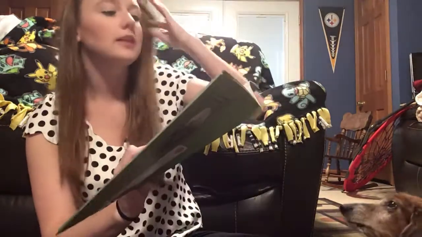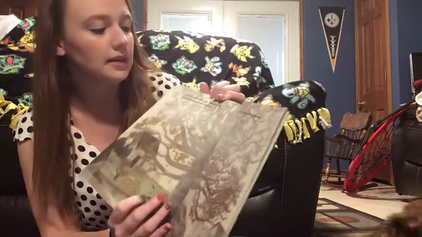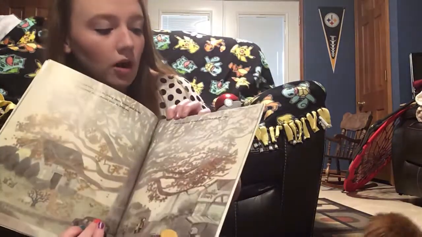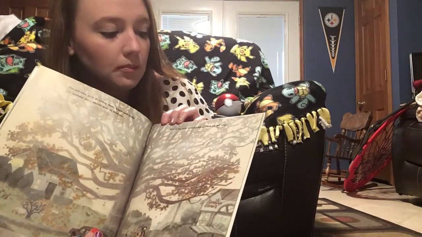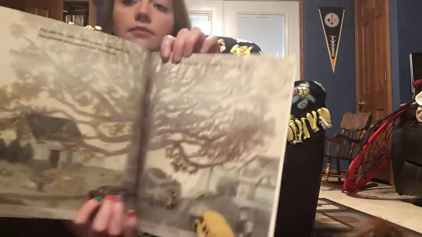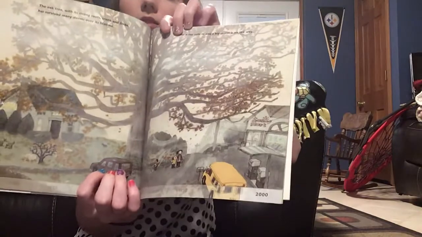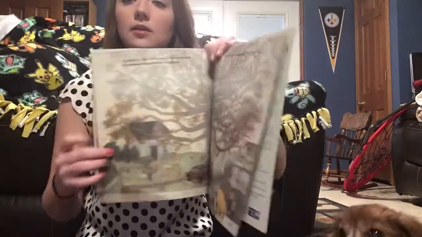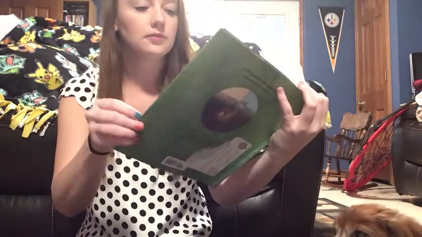The oak tree, with its strong roots, trunk, and limbs, has survived many storms over its lifetime. Now a fog rolls in, and a big storm is on the way. Now do you see all the cars now? That was different from the beginning of the book, wasn't it? Because what was at the beginning? You remember?